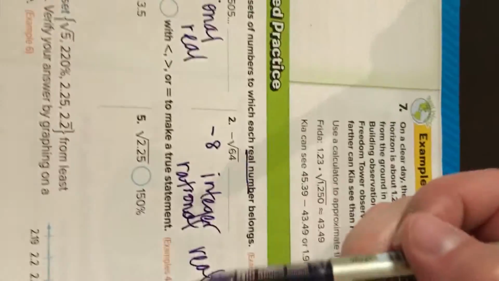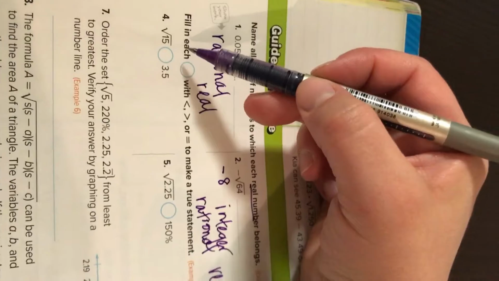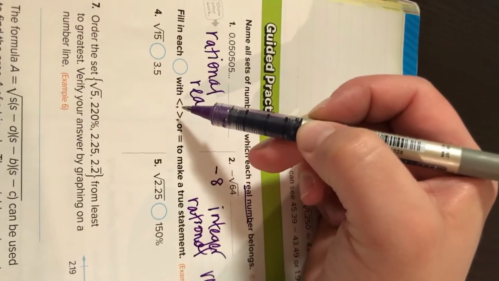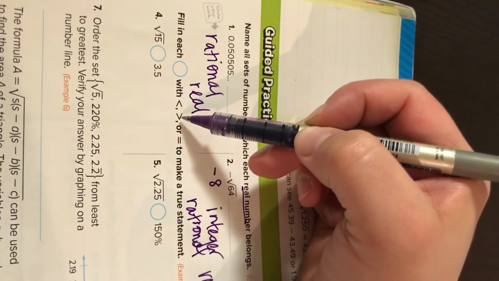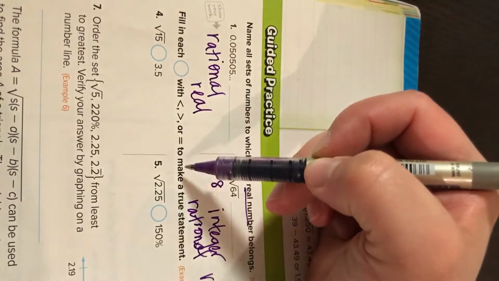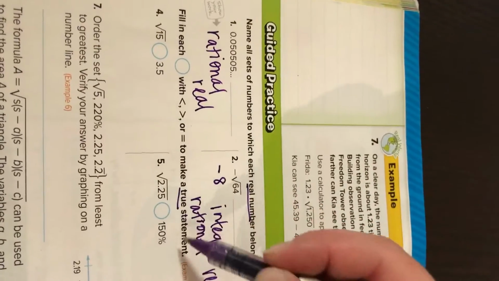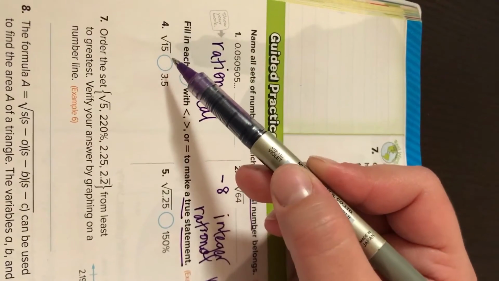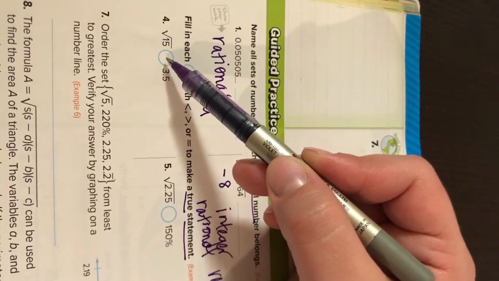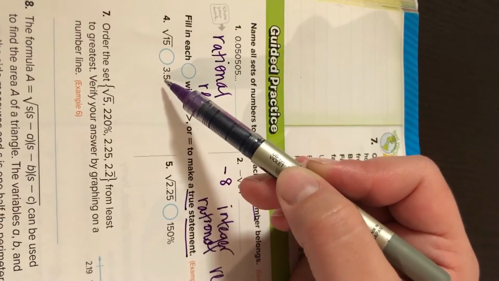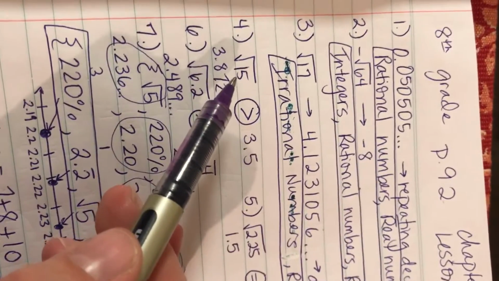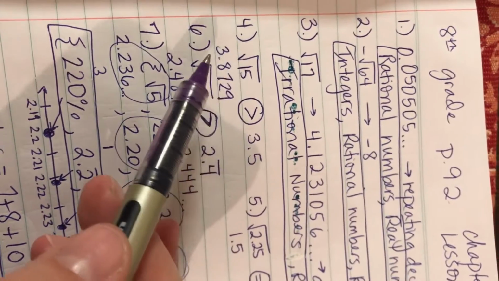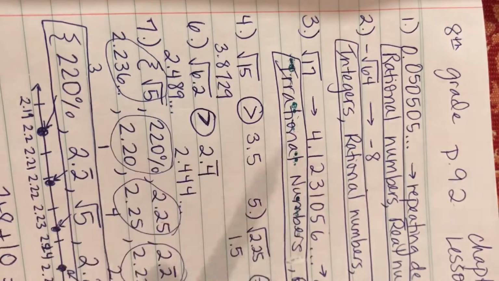All right, so if we look at numbers 4, 5, and 6, it says fill in each circle with less than, greater than, or equal to make a true statement. So I want to know, is the square root of 15 less than, greater than, or equal to 3.5? And again, you have calculators. So put the square root of 15 in the calculator and you would get 3.8729.